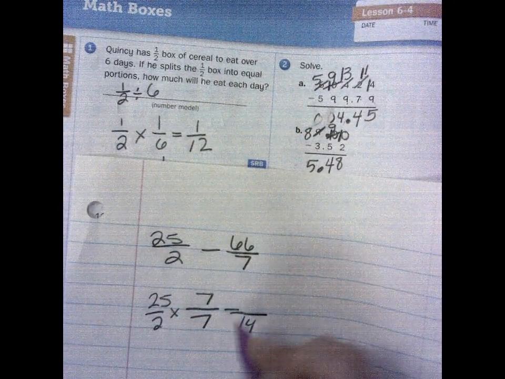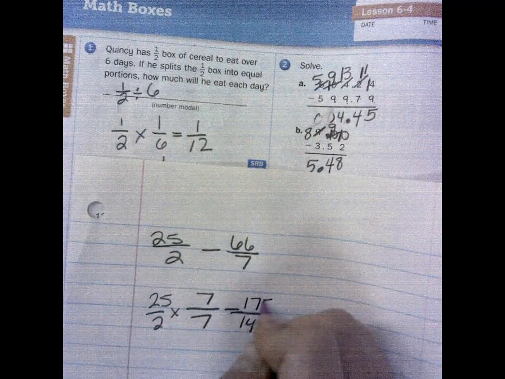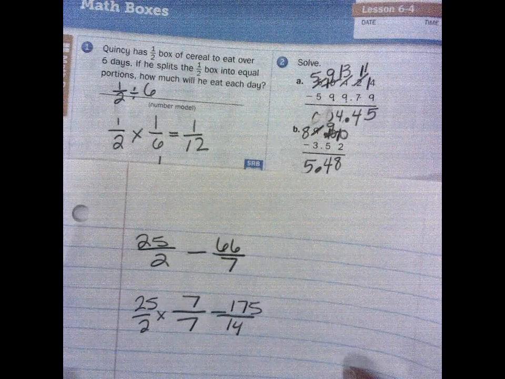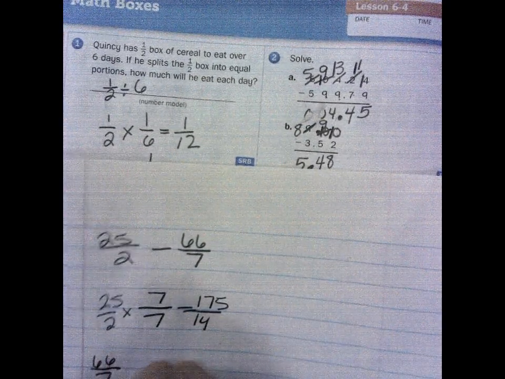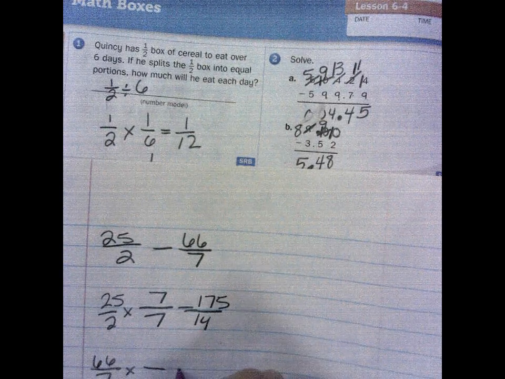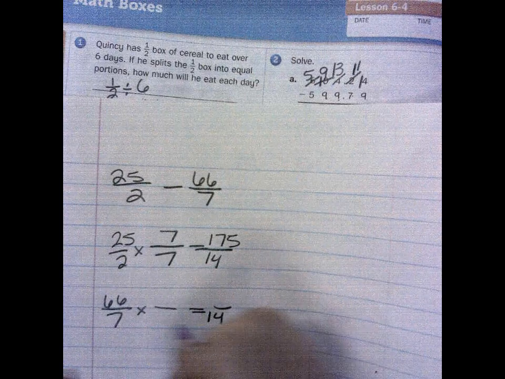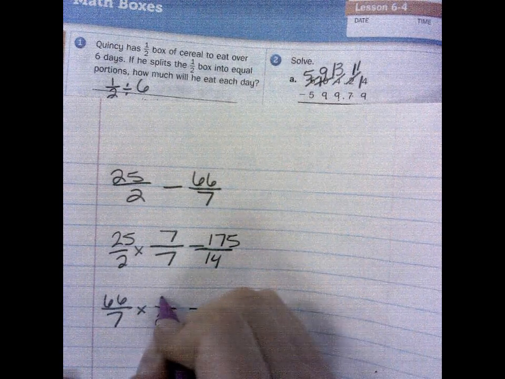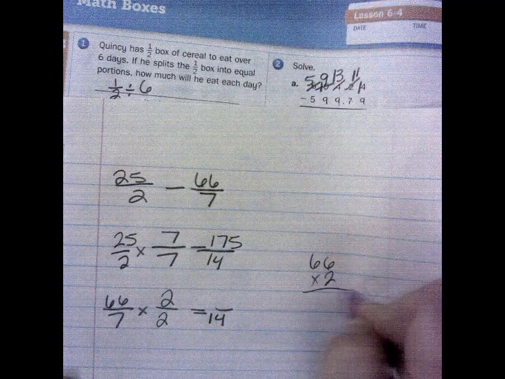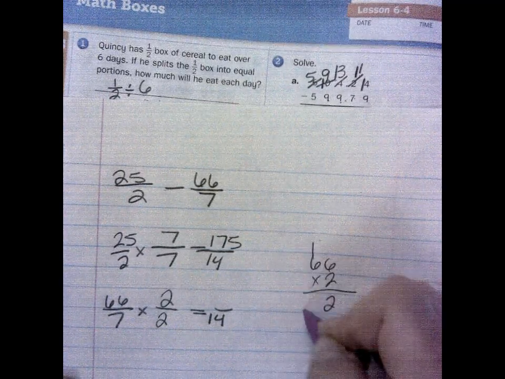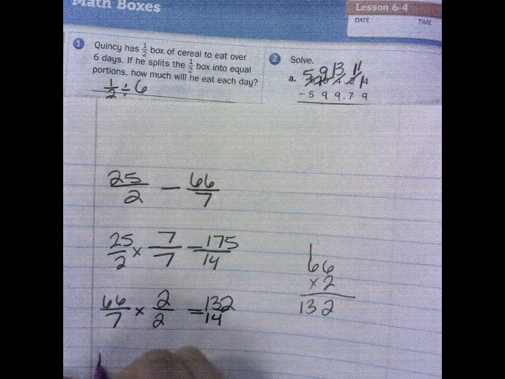And I know my quarters pretty well. If I have 7 quarters, I have $1.75. So 25 times 7 is 175. Now I have 66 sevenths. Times something gives me 14. Well, I have to multiply this by 2. What I do to the denominator, I do to the numerator. Now 66 times 2, 132. And now we would do the subtracting.